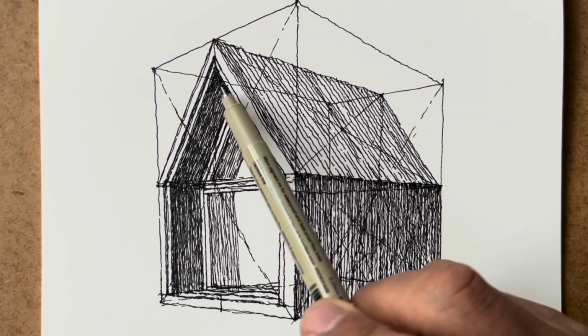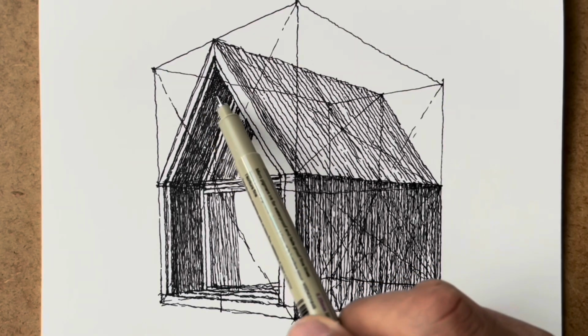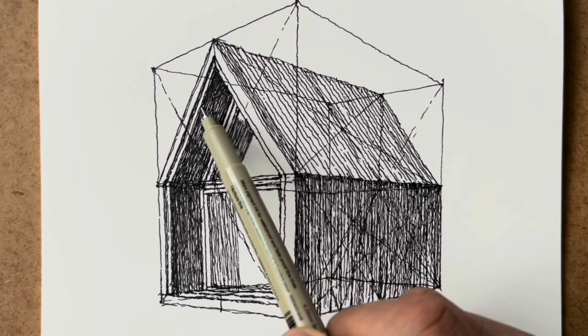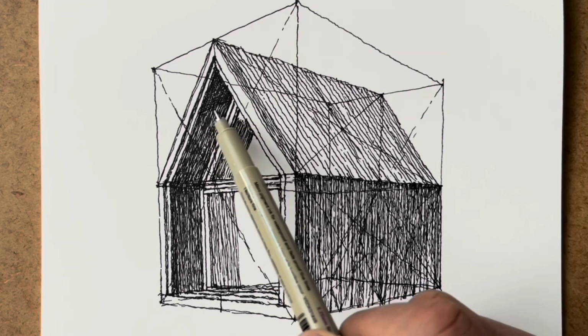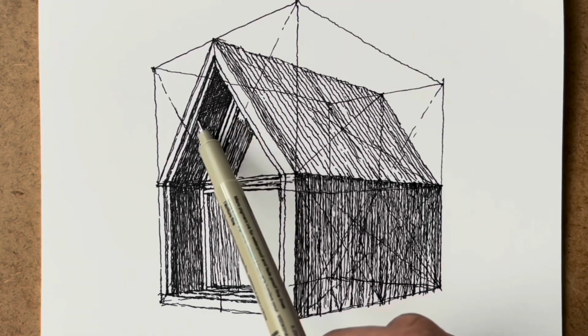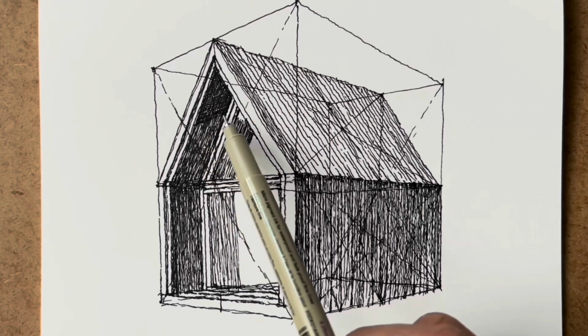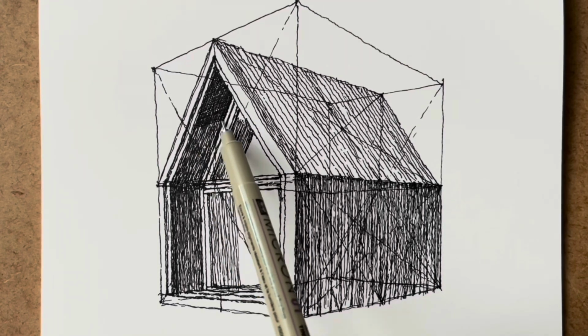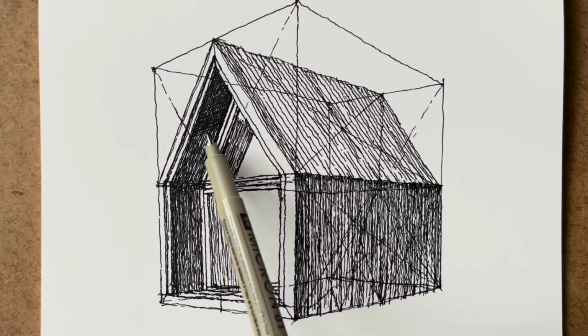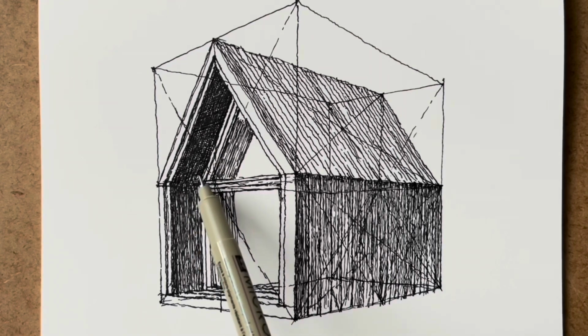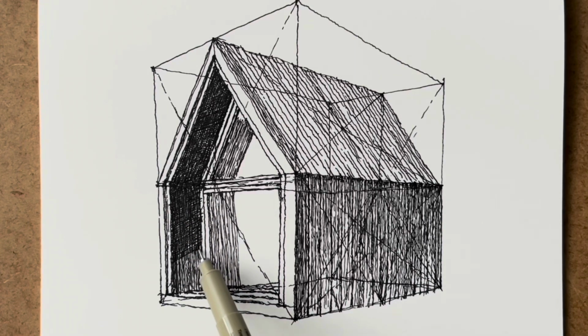And the next one, I'm going to cross hatch it to make it much darker. Now crossing hatch as well on the walling, on the wall of this shell.